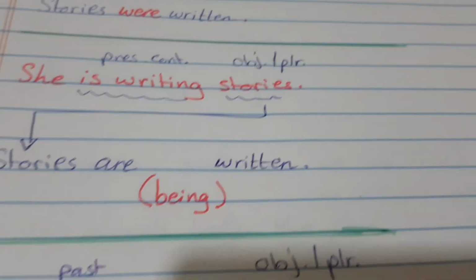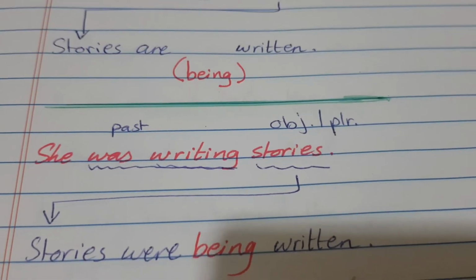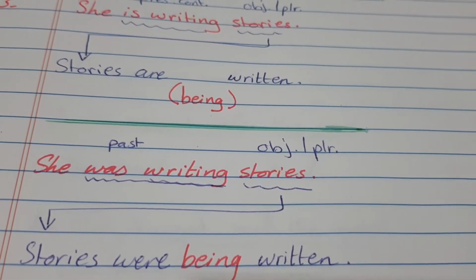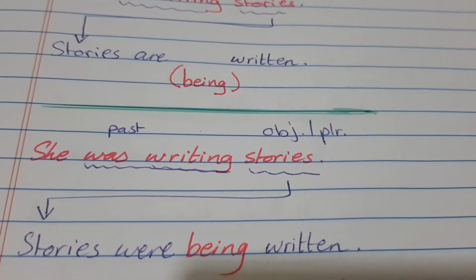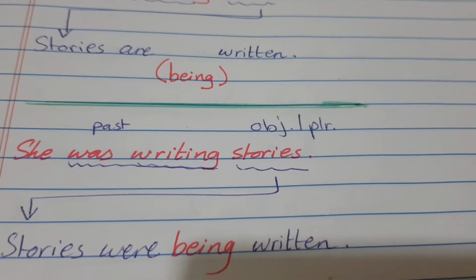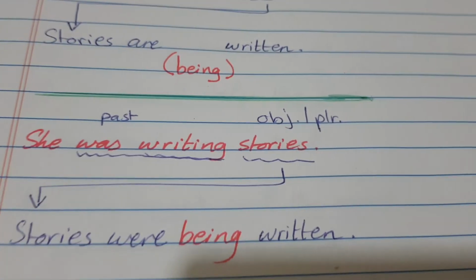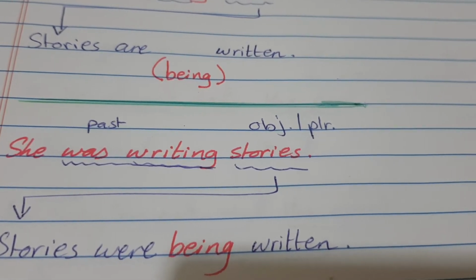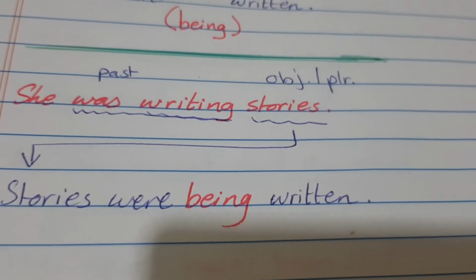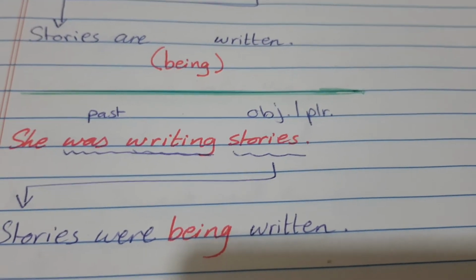Now, if you look at past continuous, same thing. She was writing stories. Again, you underline the tense, past continuous. I'm sorry, I skipped or forgot. Writing is continuous, so past continuous. Now the object is plural, stories. Stories were being written. Why being? In order to keep the continuous form.